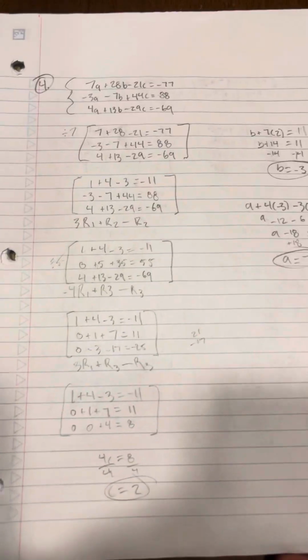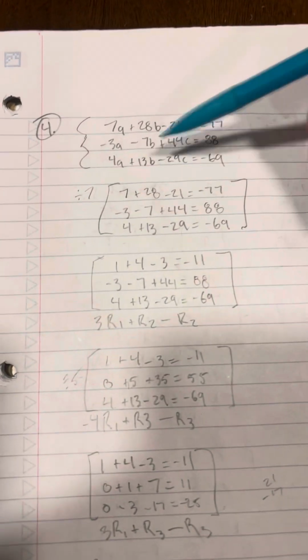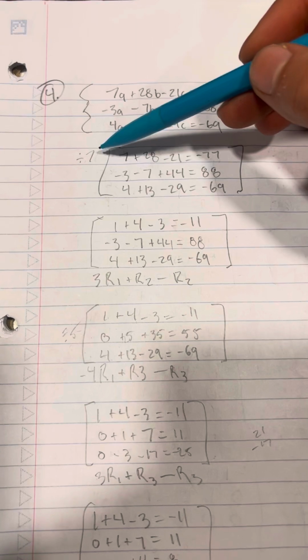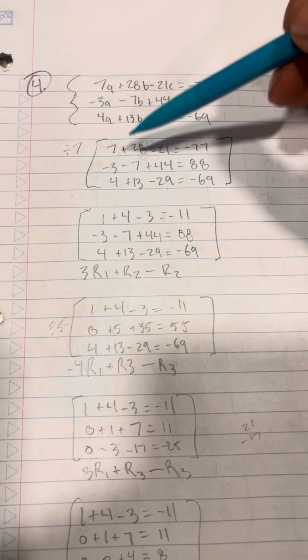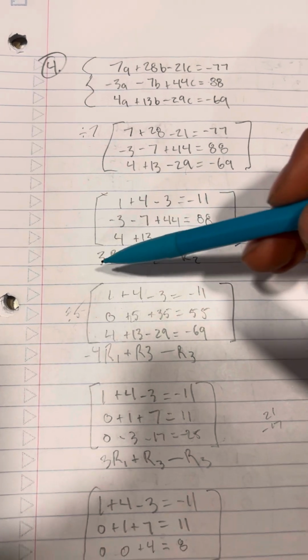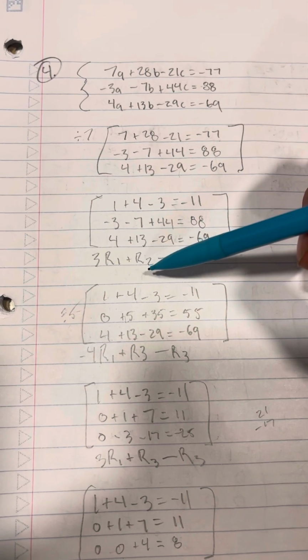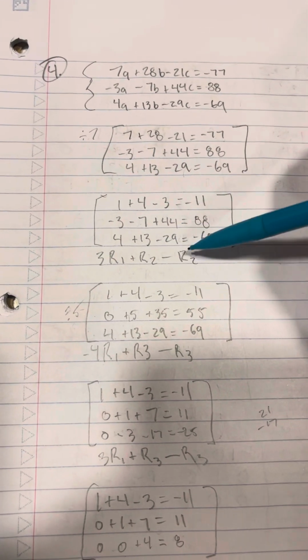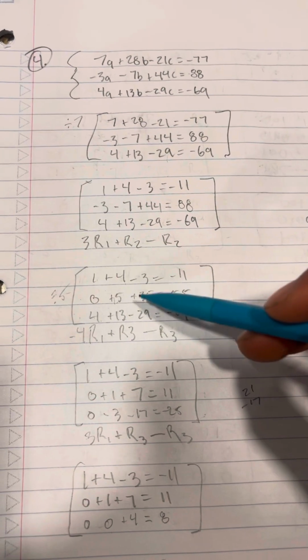And then for the fourth one, I started by dividing the first row by 7, and then I got this, and then I did 3 times row 1 plus row 2 into row 2, and then I got all this.